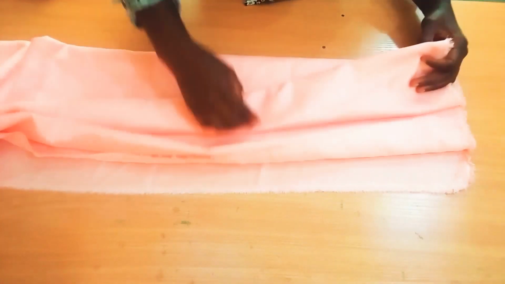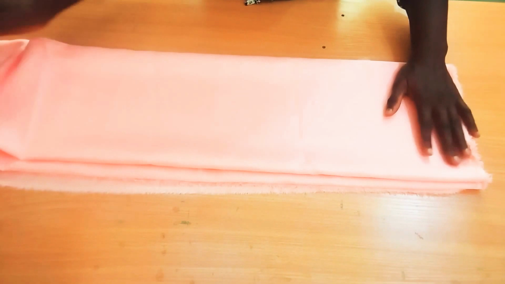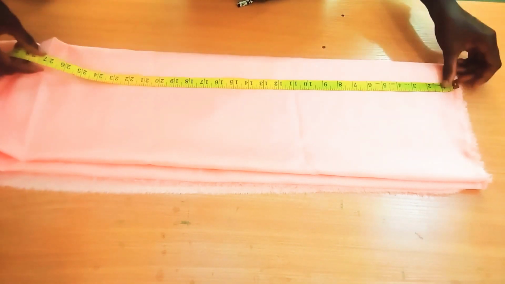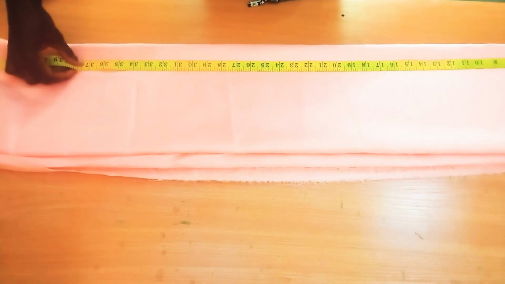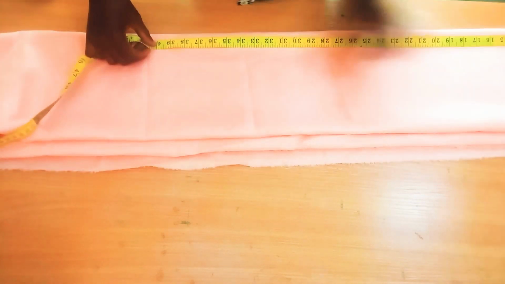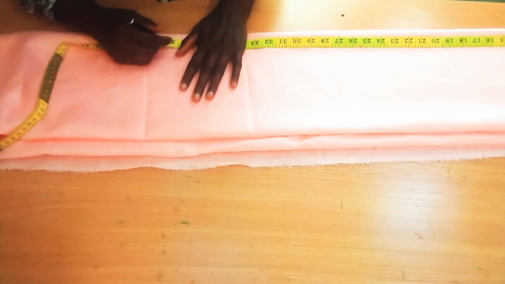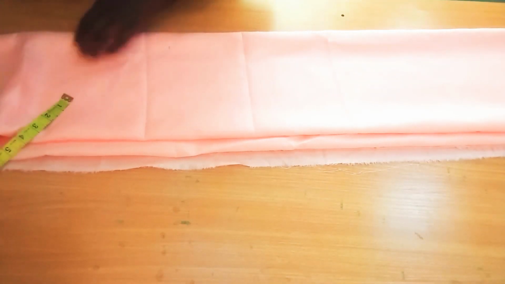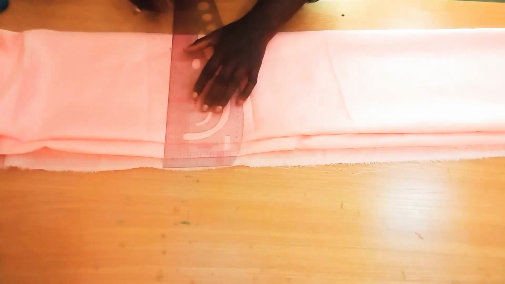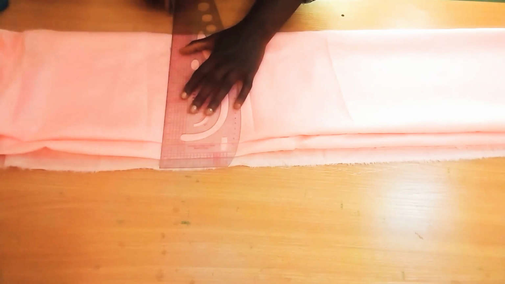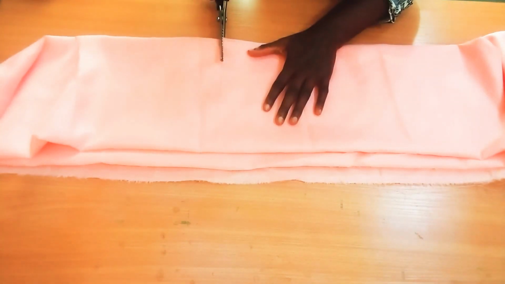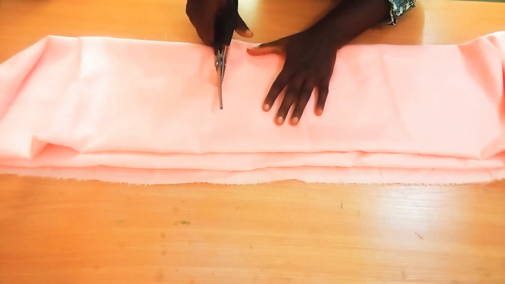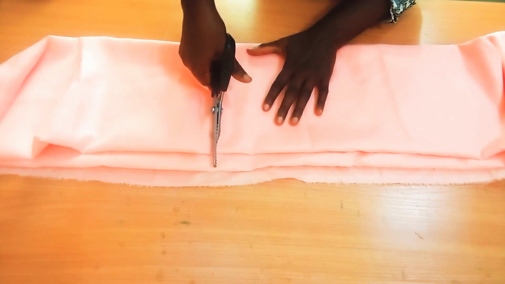And then the lining. I'm going to cut the lining from the waist to below the knee, and this is about 33 inches. So the width of the lining is also times 2 of the waist circumference. We can make it times 1.5. It totally depends on you. So this is the lining for the lower part.